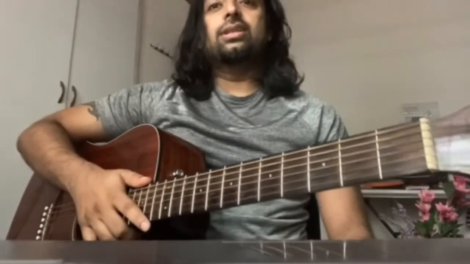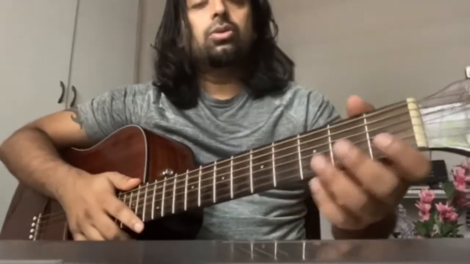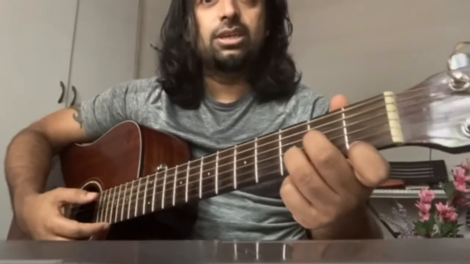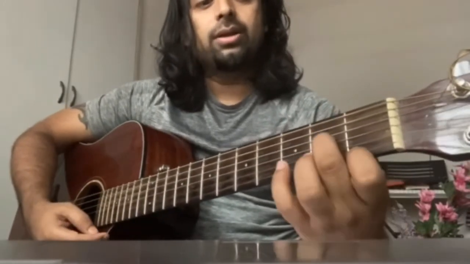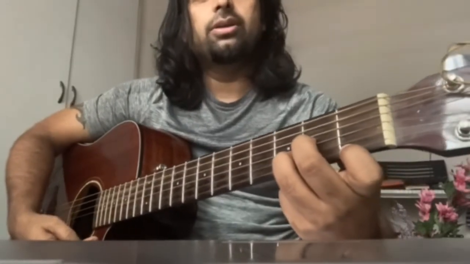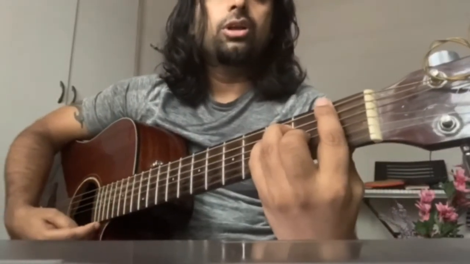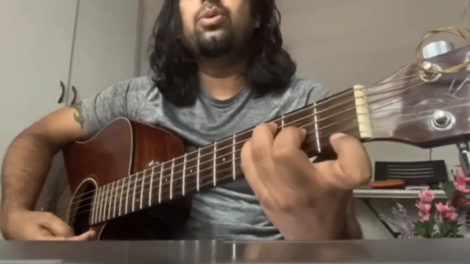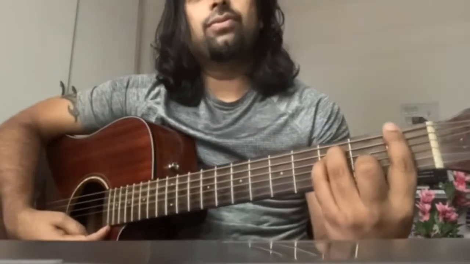Okay friends, so let's learn the chords of this song. तो क्या क्या chords है इसमें? First is D minor, ठीक है? E1, G2 and B3. ये हो गया D minor. Then we play the F chord. F chord is A3, D3, G2, B1, E1. ये हो गया F chord.